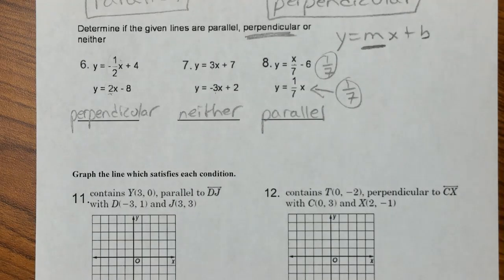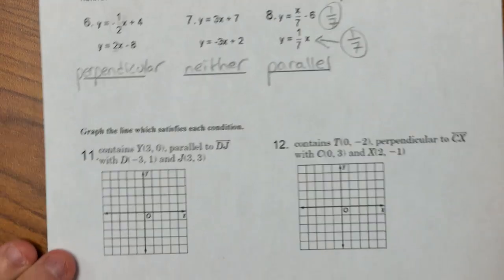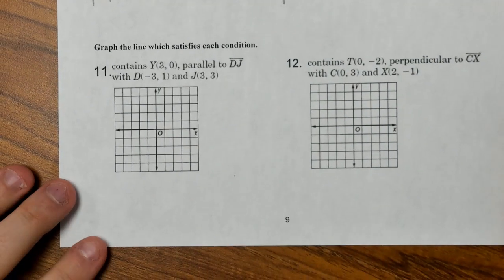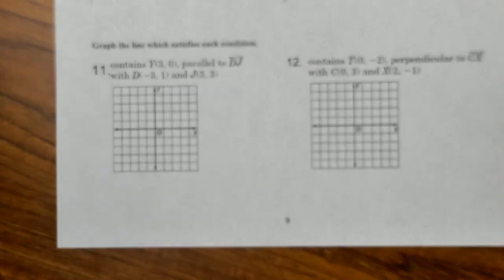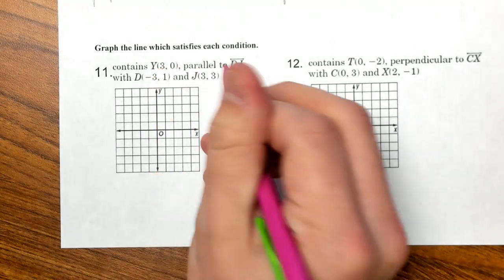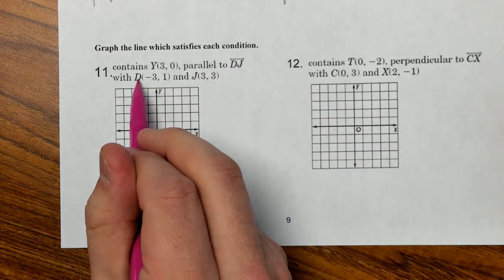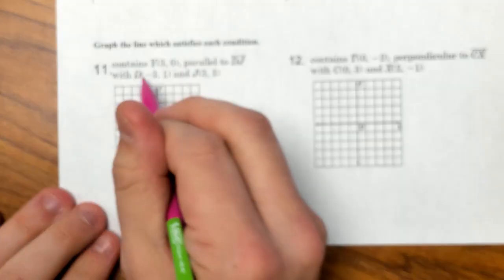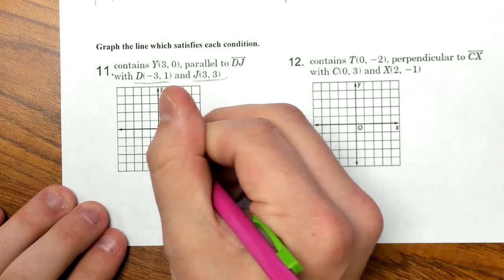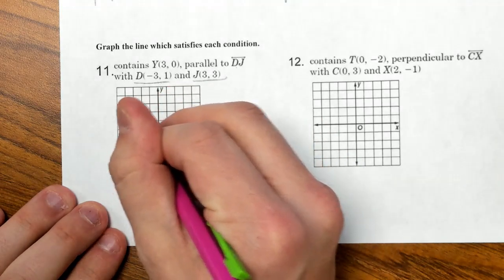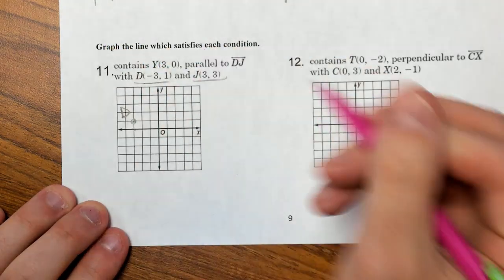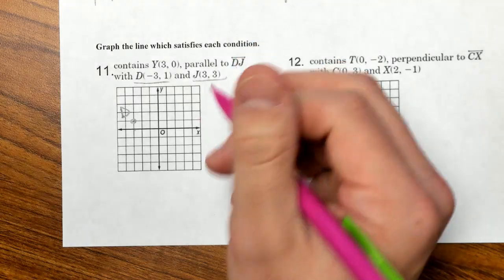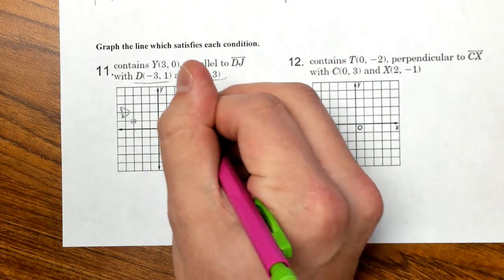All right, my last little bit for us to look at is we want to graph the line for our next piece. It says, graph the line which satisfies each condition where it contains Y is 3, 0, parallel to DJ, where D is negative 3, 1, and J is 3, 3. Well, they gave me 2 points in a line, so I'm going to go ahead and graph those. Negative 3, positive 1 is D. J is at 3, 3.